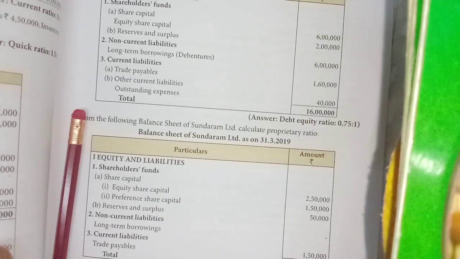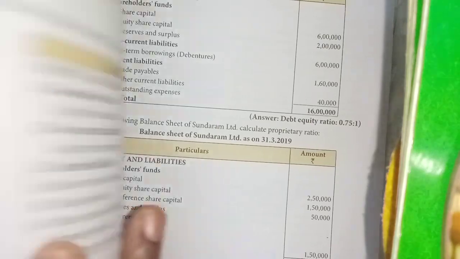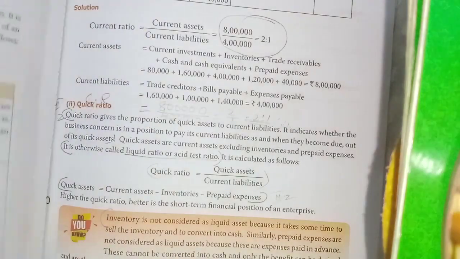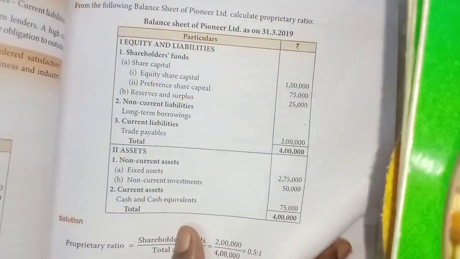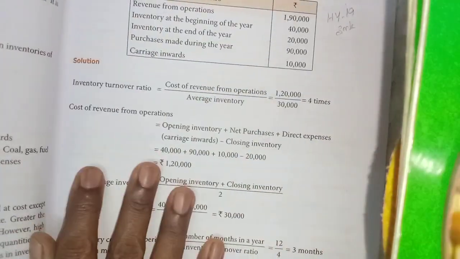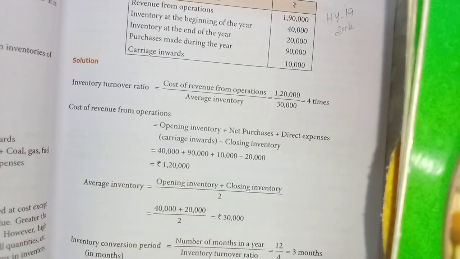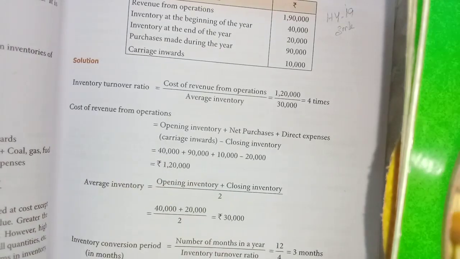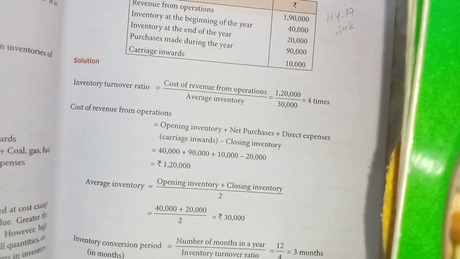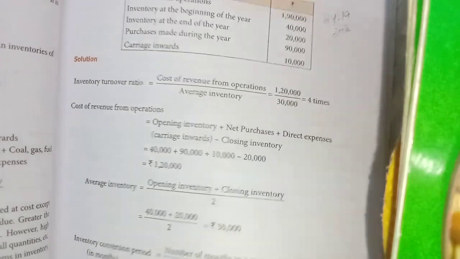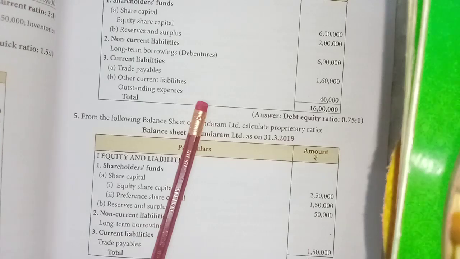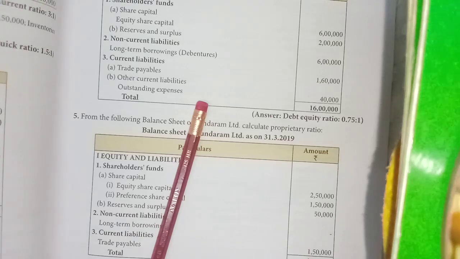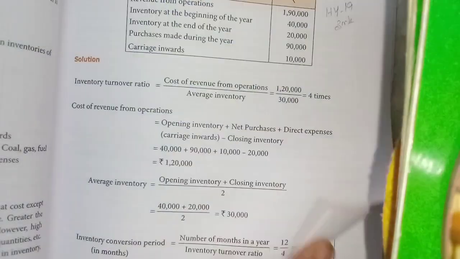Inventory conversion period, how is it calculated? Page 305. Under the heading inventory conversion period, the first two lines and those two formulas. If it is in days and if it is in months, you mark that also. Then profit, no, we have not learned. The other one, tomorrow I will mark and give.